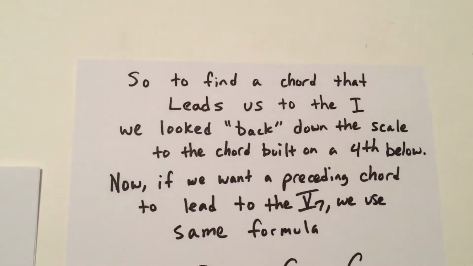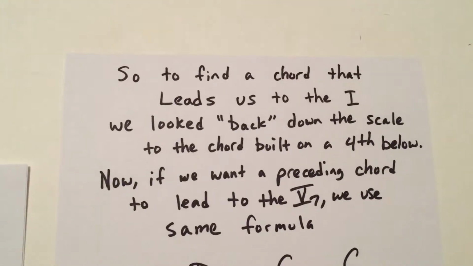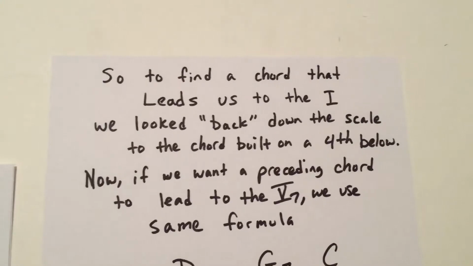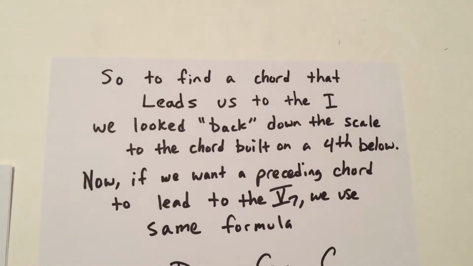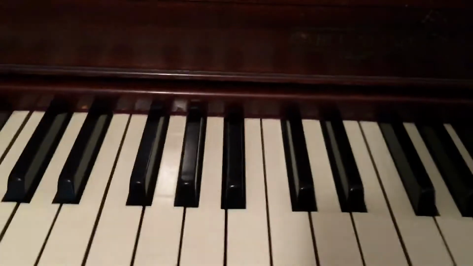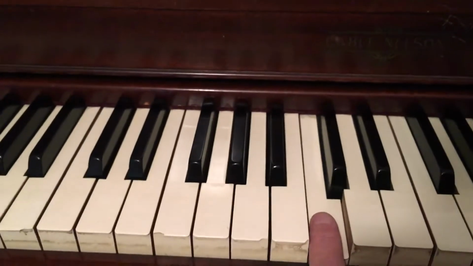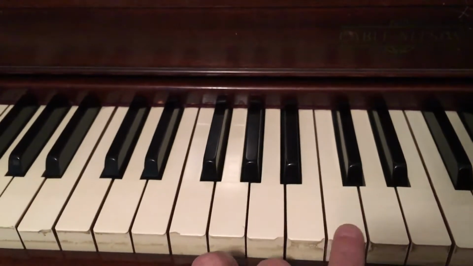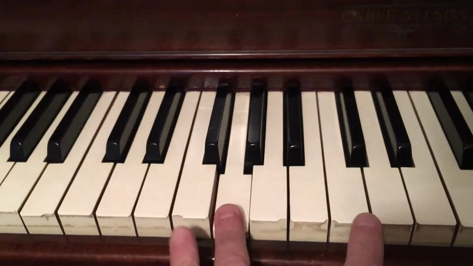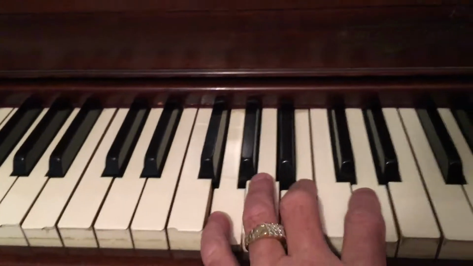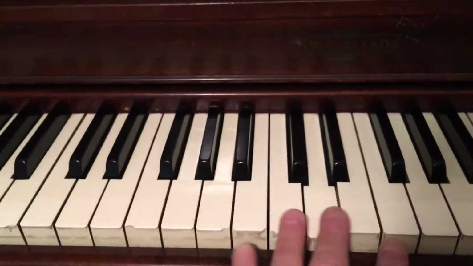And finally, to find a chord that leads us to the 1, we look back down the scale to the chord built on a 4th below, right? Here's C, that's home base. So we go down a 4th, 1, 2, 3, 4 to G, and we play the chord built on that, and it leads us to the C chord.